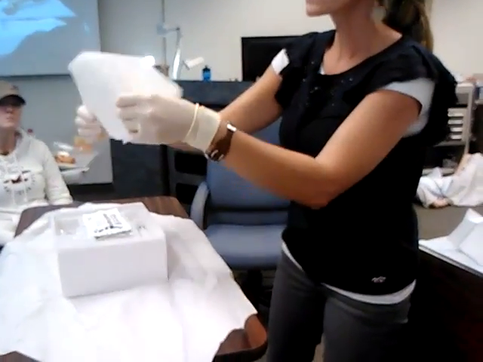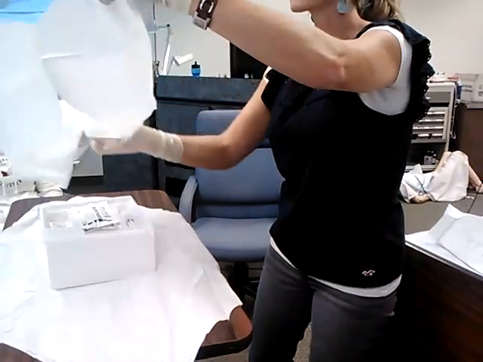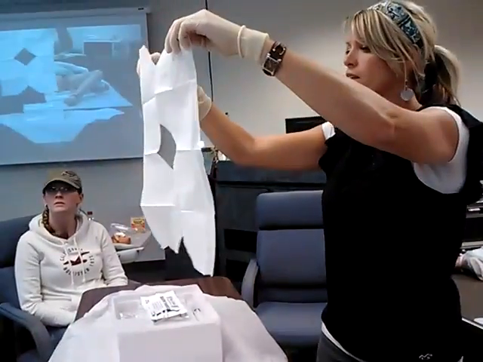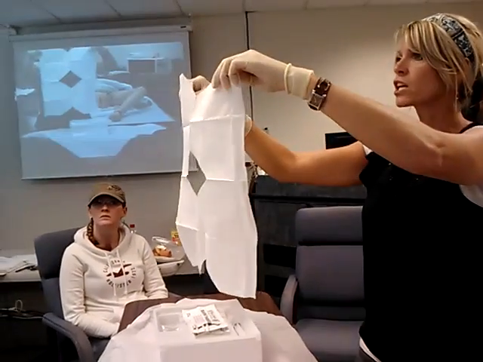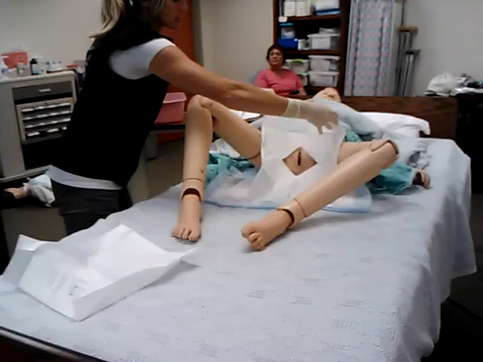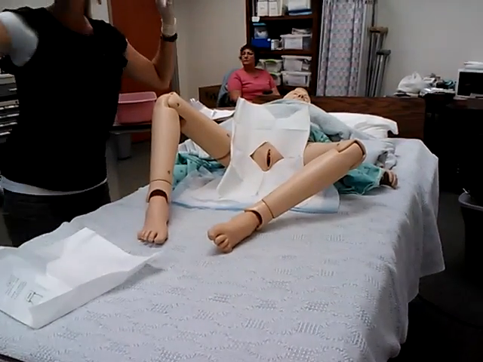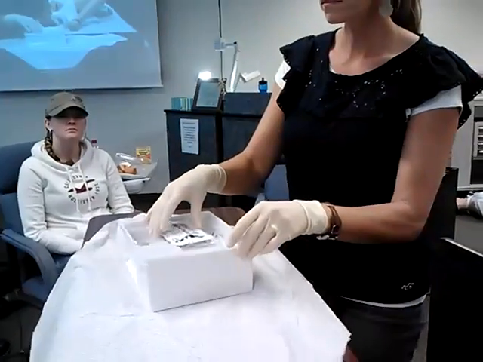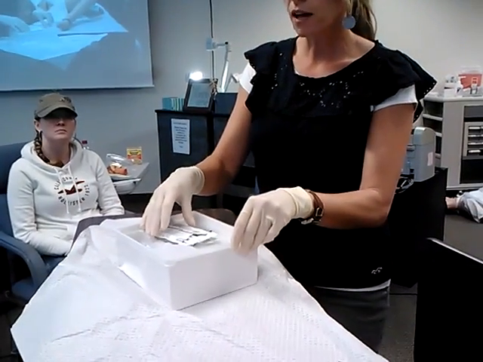Your next thing you guys have in here is another sterile drape, your second sterile drape. This one looks like this. So that diamond piece is going to go right over the perineum, like this. Making sure you're not touching your patient. Okay. Then you've got the 3 swab sticks.